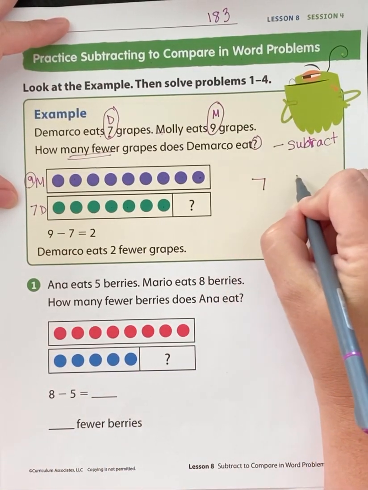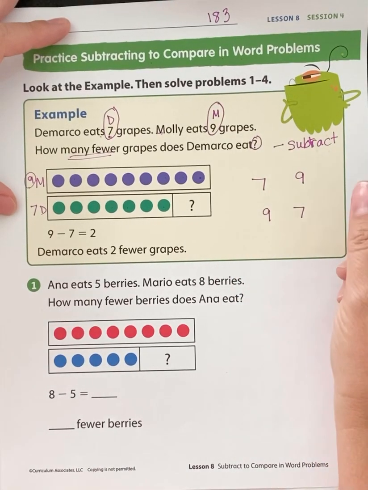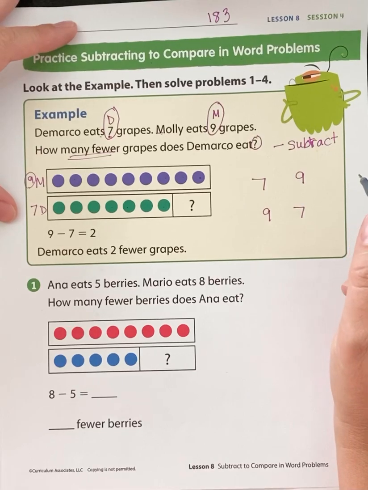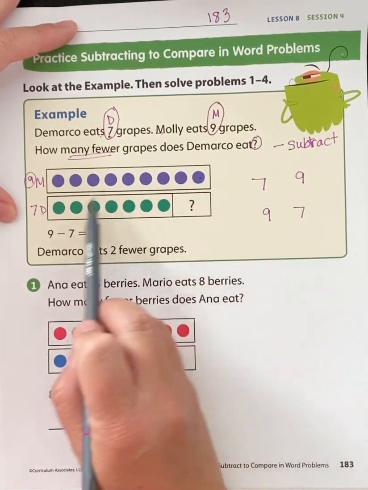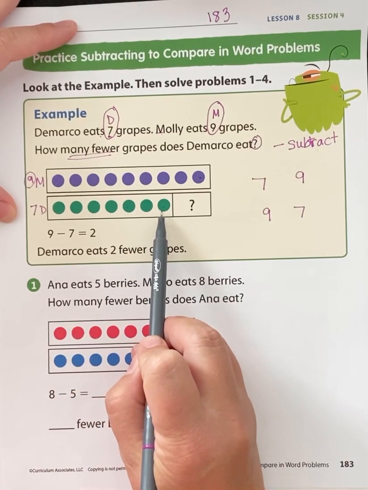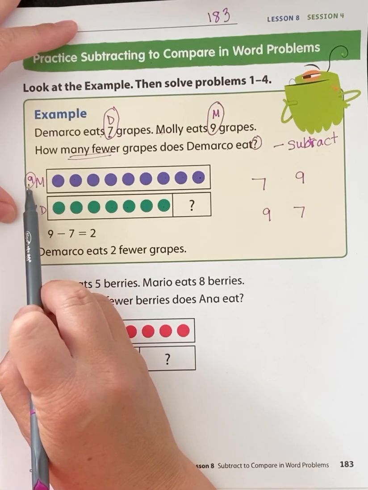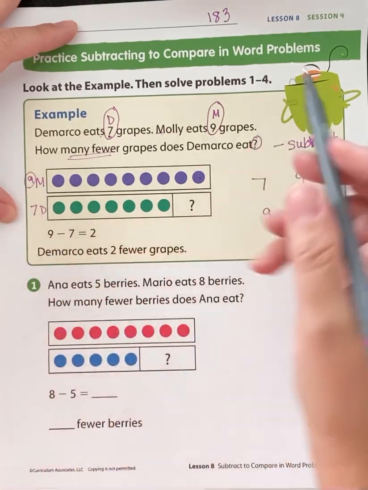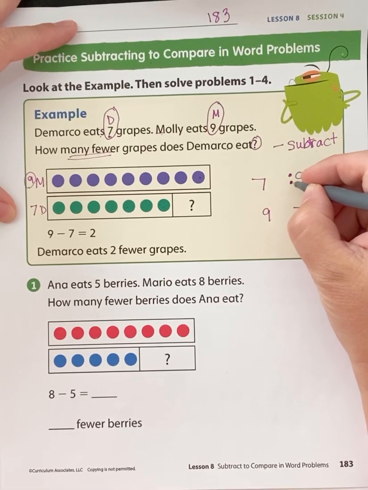Let's look right here, 7 and 9, 9 and 7, and just make a comparison with our greater than, less than symbols, okay? So just looking here, this is 9 and this is 7. Which one looks like it's bigger? Right, Molly. Molly's is bigger with 9. So we're going to give Molly 2 dots because Molly's is a greater number.